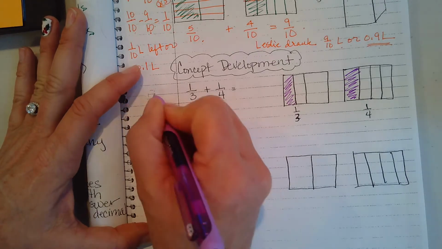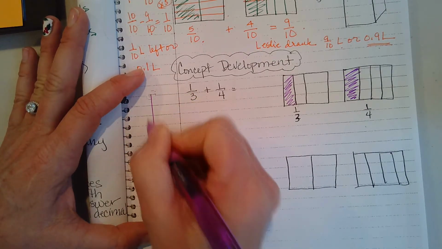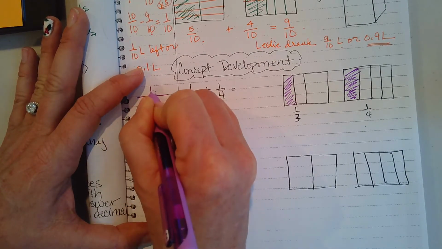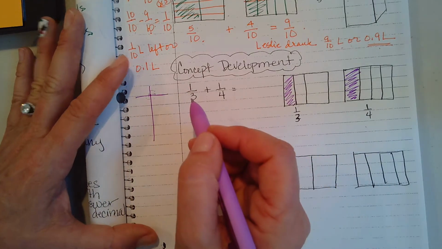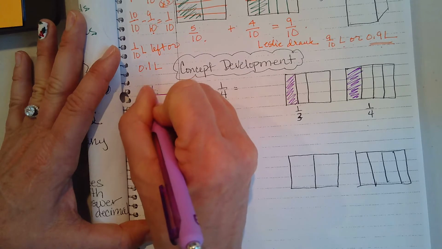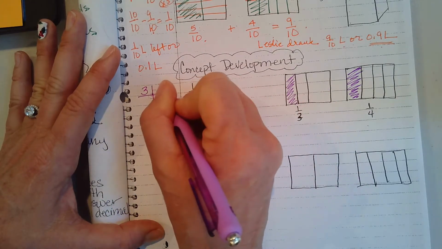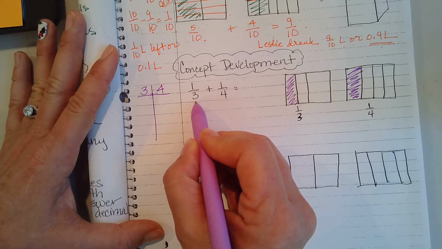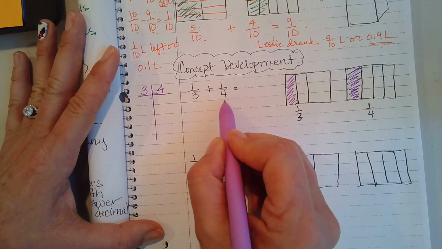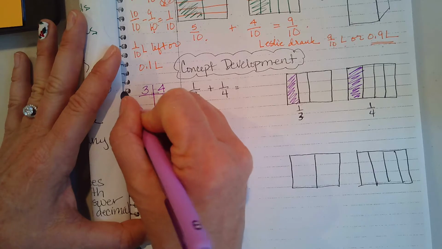I've showed you the scoreboard method before. If you still need help with your math facts, you could use the scoreboard method. I took the denominator from the first fraction and the denominator from the second fraction.